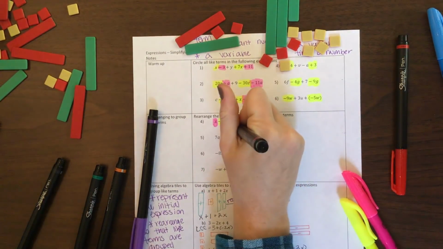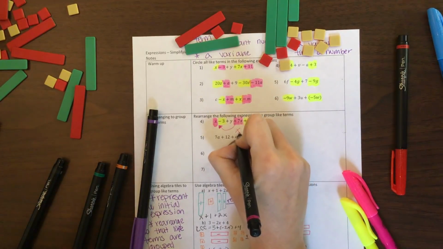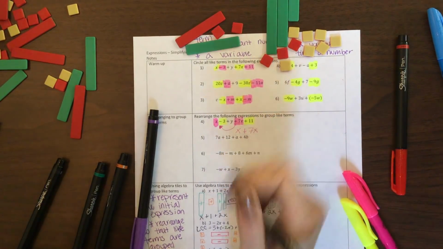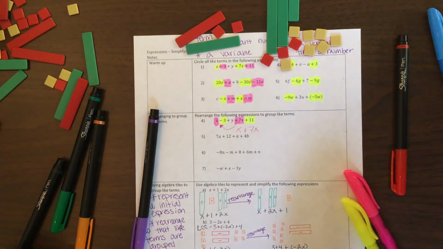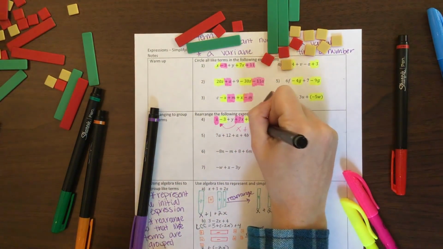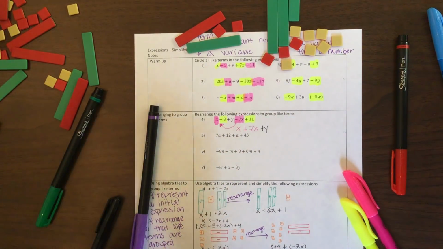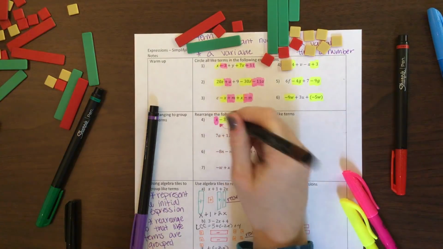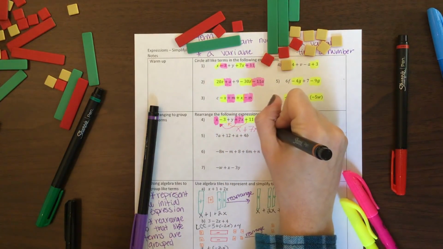So I'm going to put 7x next to positive 1x. So I have x plus 7x. I'm going to leave y by itself, plus y. Then I'm going to put plus 11 by minus 3. So I write minus 3 plus 11.